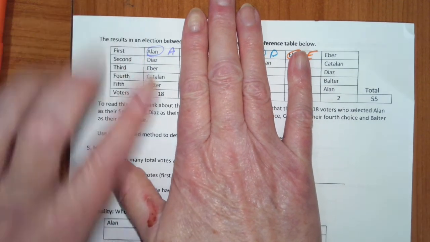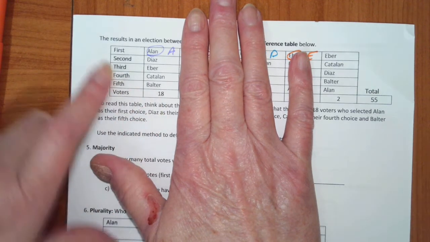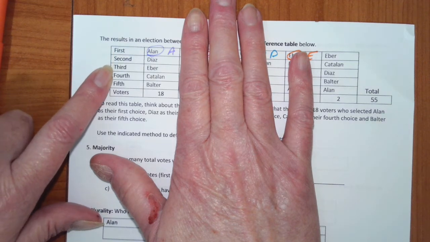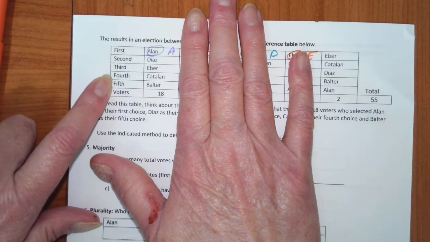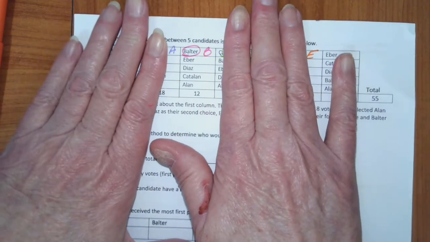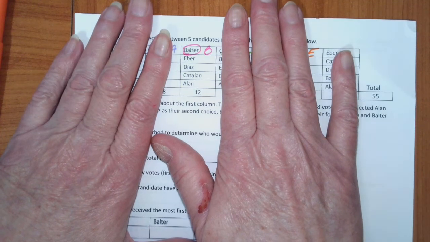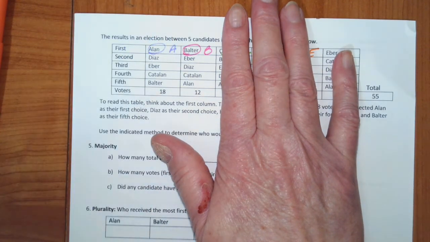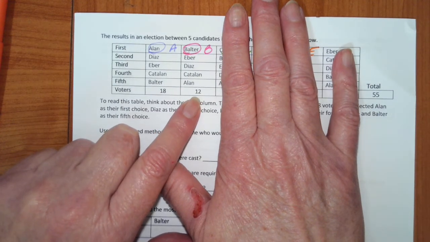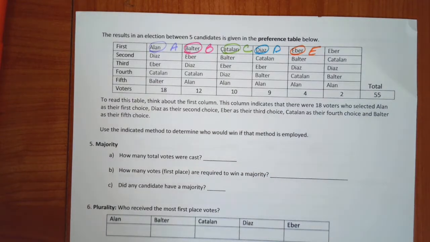And this will show that within that precinct there were 18 voters, and Allen came in first, Diaz came in second, Eber came in third, Catalan came in fourth, and Balter came in fifth. Similarly, in this column, Balter came in first, followed by Eber, followed by Diaz in third, Catalan in fourth, and Allen in fifth. And in this district, there were 12 votes. Okay, so that carries on throughout all of this.